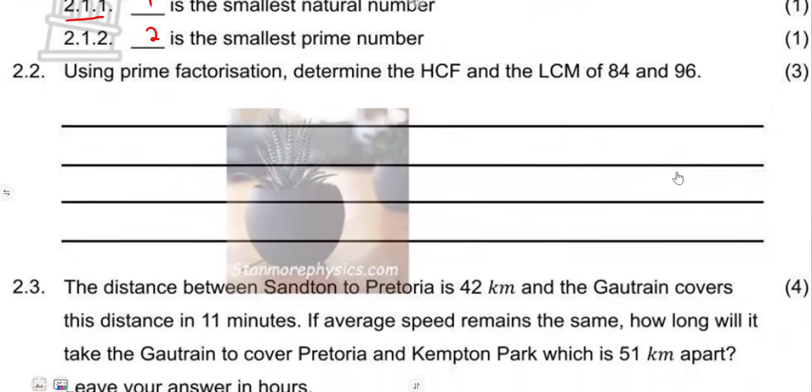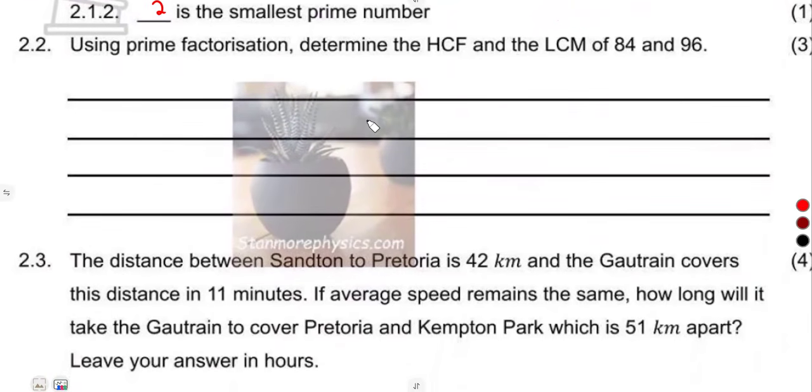Let us move on to 2.2. Determine the HCF and LCM of these using prime factorization. All right, that's our 2.2. So let us just express these ones as product of their prime factors. 84, the smallest prime number, that's a 2. 84 divided by 2, that's 42. We can divide by 2. 42 divided by 2, that's 21. 2 cannot work here. Let's use 3. 21 divided by 3, that's a 7. 7 is a prime number, so definitely we're going to use a 7. 7 divided by 7, that's a 1.